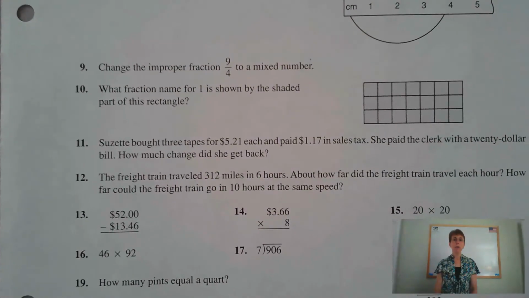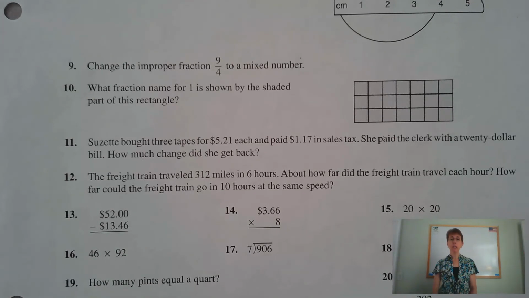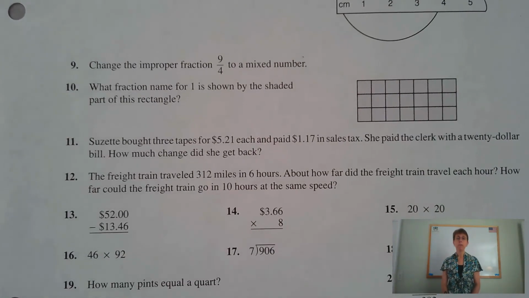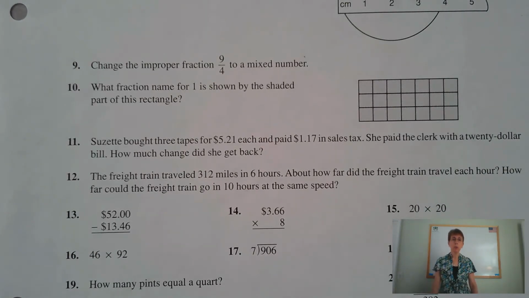Number 11, Suzette bought 3 tapes for $5.21 each, and she paid $1.17 in sales tax. She paid the clerk with a $20 bill. How much change did she get back? Again, we had a problem just like this when we did the practice, but remember, it's multiple steps.